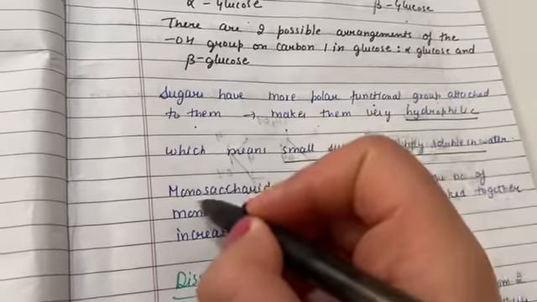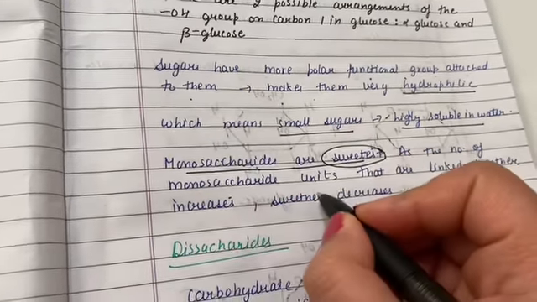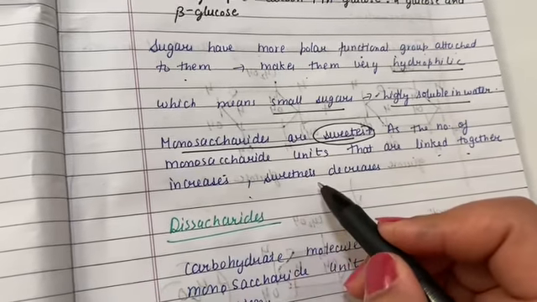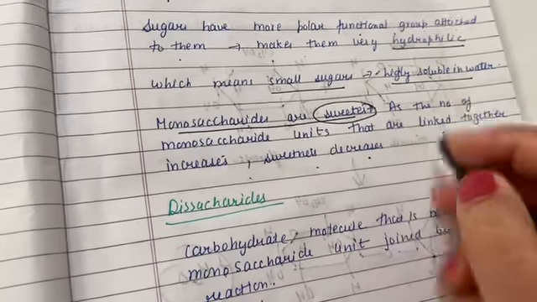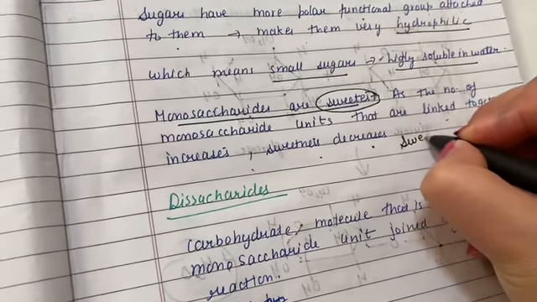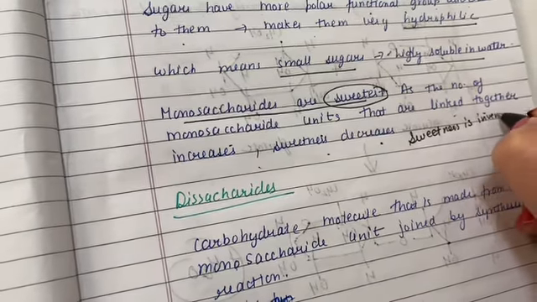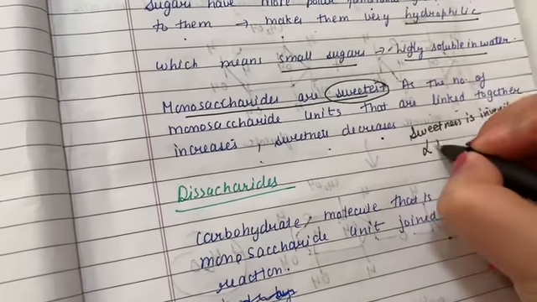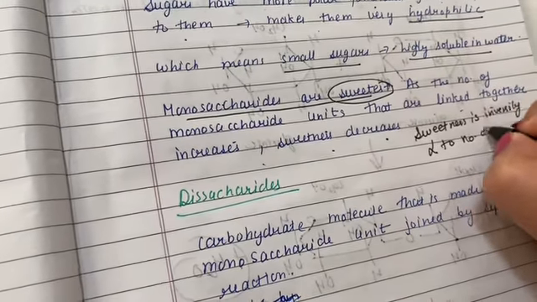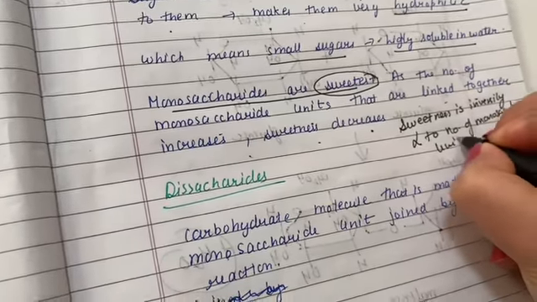Monosaccharides are the sweetest. As the number of monosaccharide units that are linked together increases, sweetness decreases. So it's inversely proportional. So we can say sweetness is inversely proportional to the number of monosaccharide units.